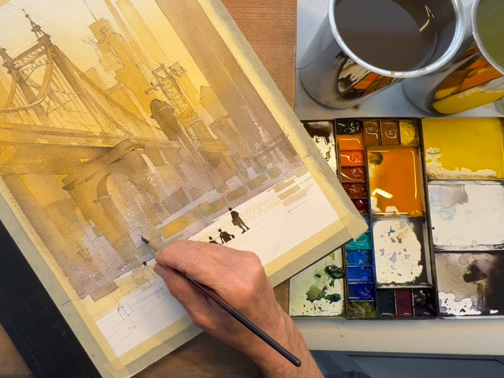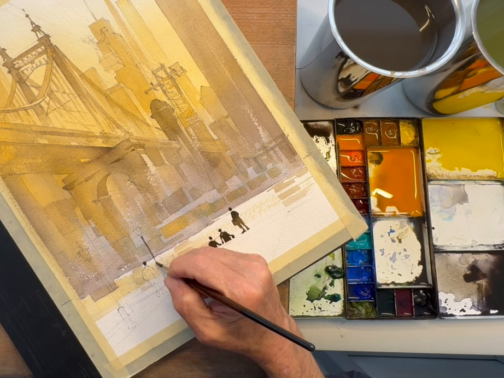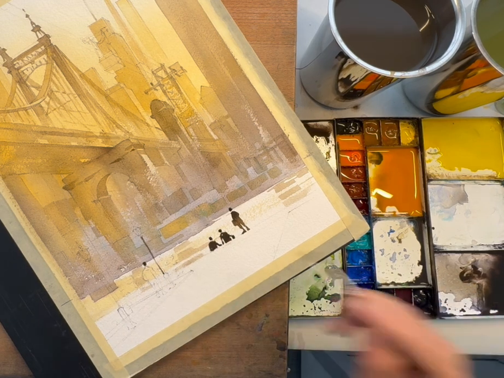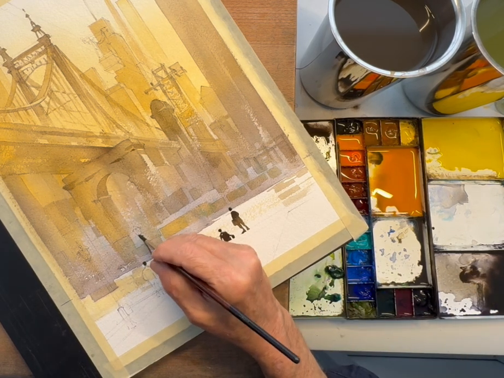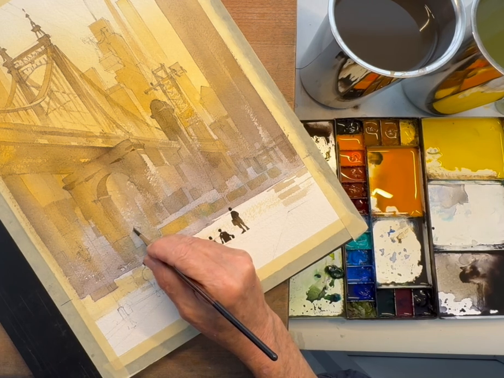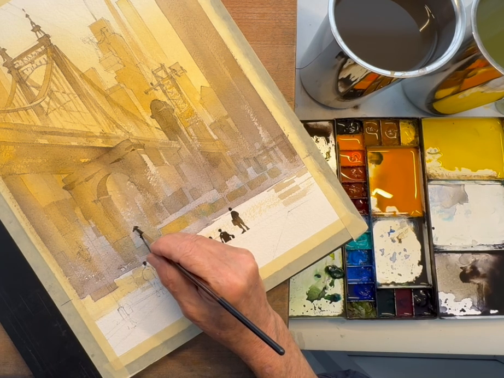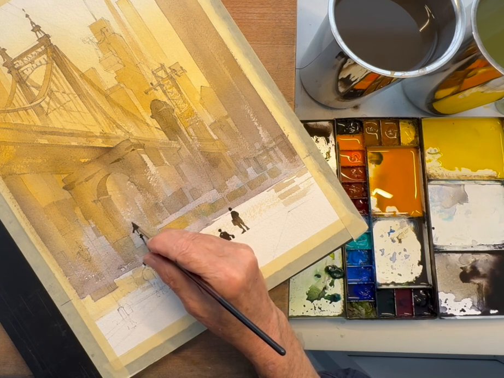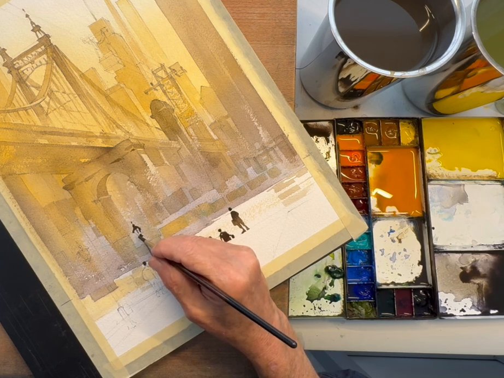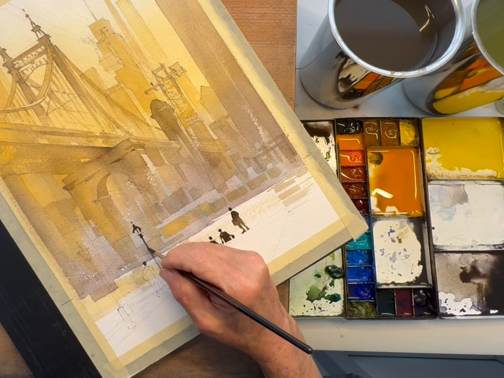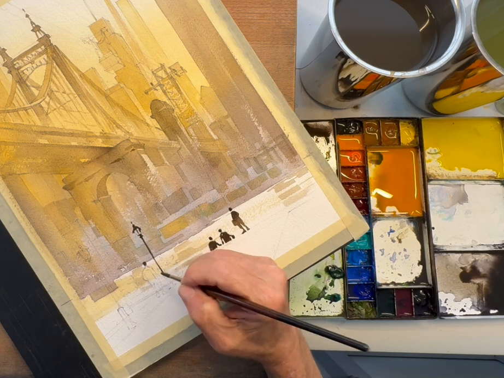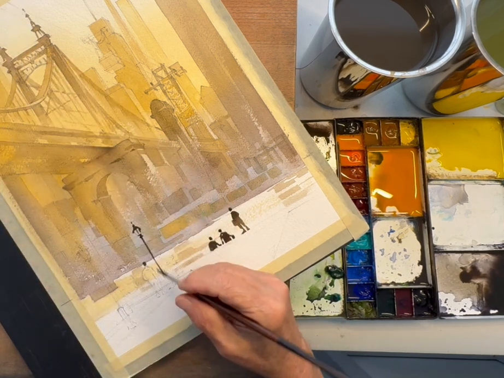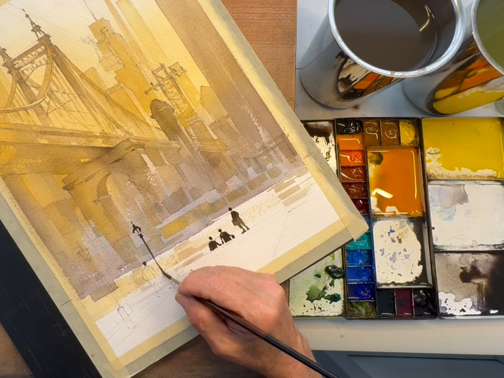There are these old-timey New York City street lamps, which, you know, I could leave out, but I like the placement of them and sort of the contrasting nature of them. They're kind of small and delicate against this giant looming, more industrial structure beyond.